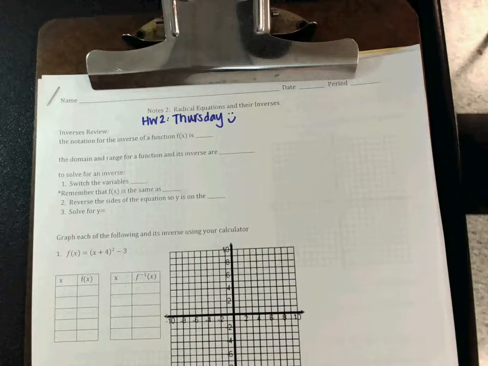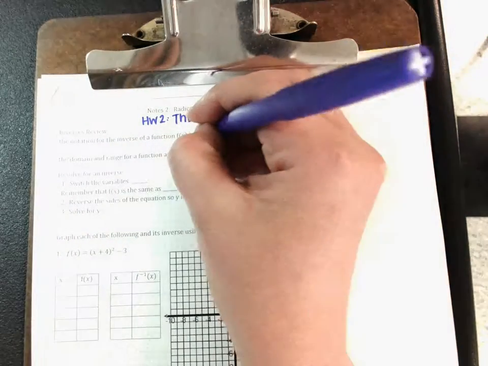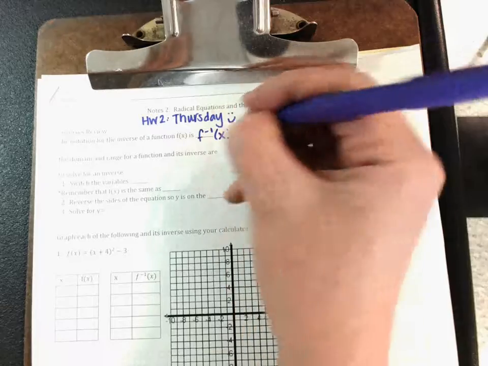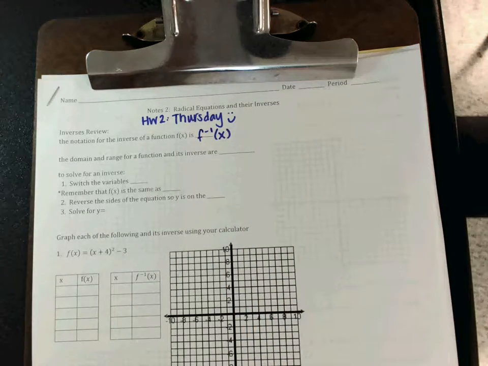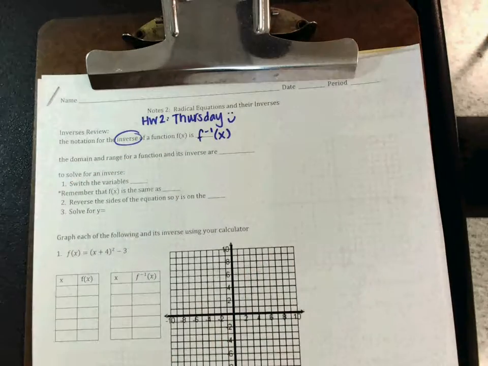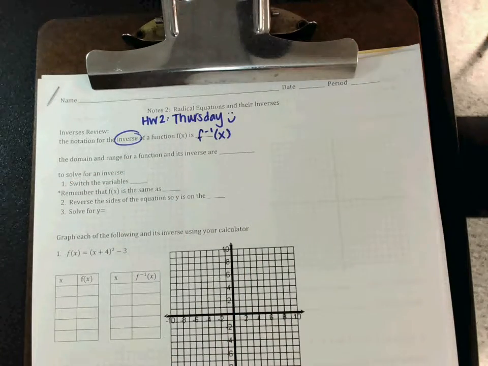Okay, the notation for inverse is F with the little -1 on it. So if the normal one is F and you put a little -1, that means inverse. So if you ever see that, that's what that stands for. Now, we're going to talk about two different things. First, we're going to talk about the graphs. Then we're going to come back and talk about the equations.